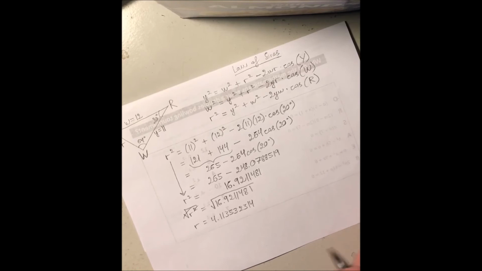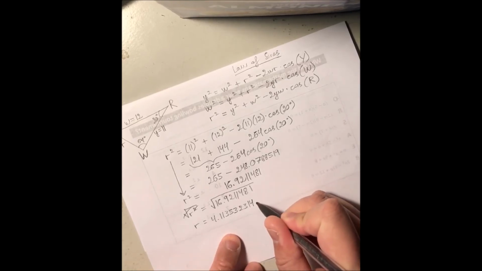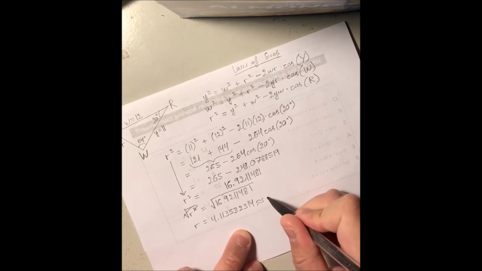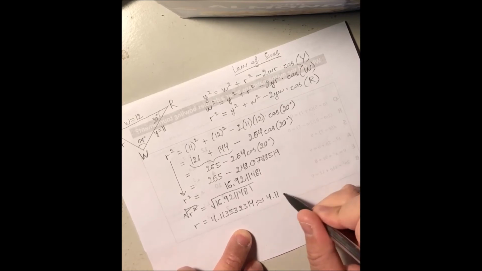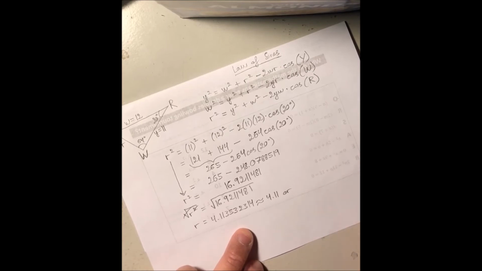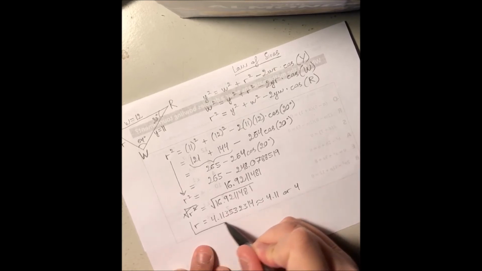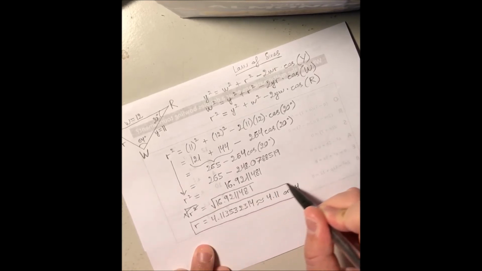Now this is when I can round it. If I were to round it to the nearest hundredth, I would have 4.11. Or if I were to round it to the nearest whole number, that would be 4. So r is equal to approximately 4.11 or 4.